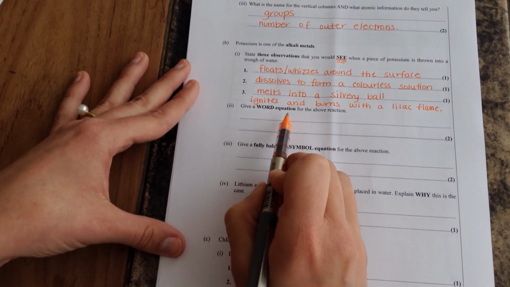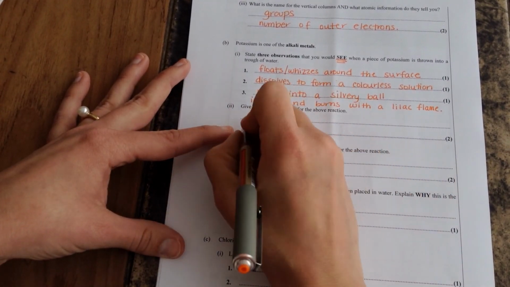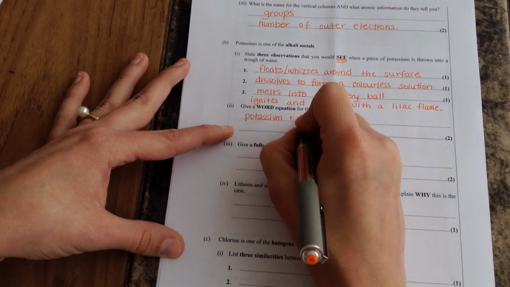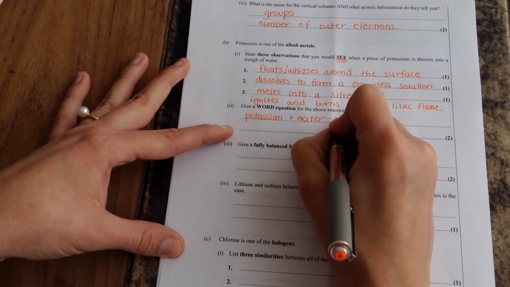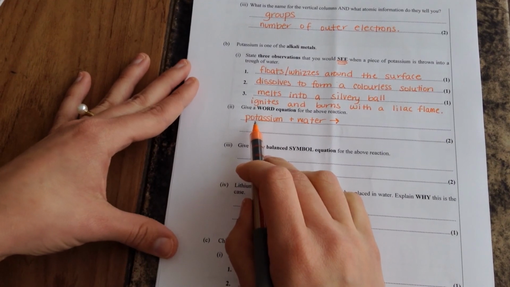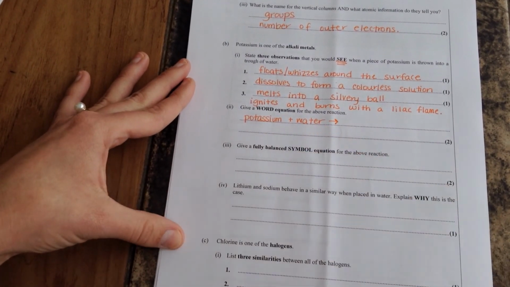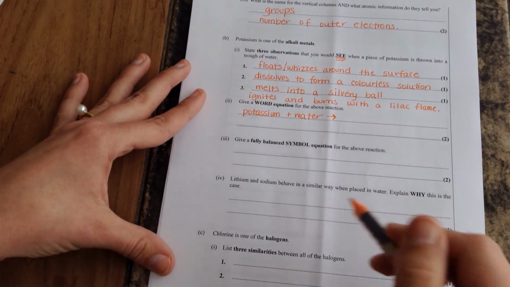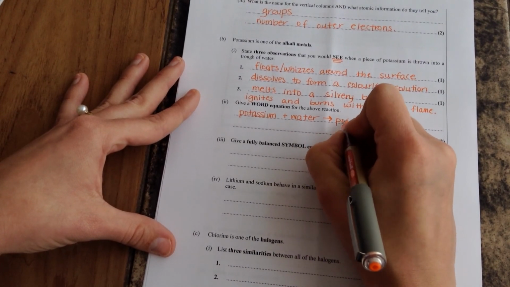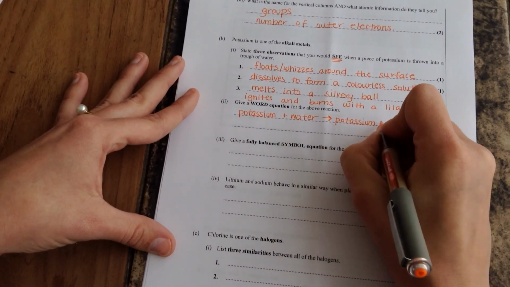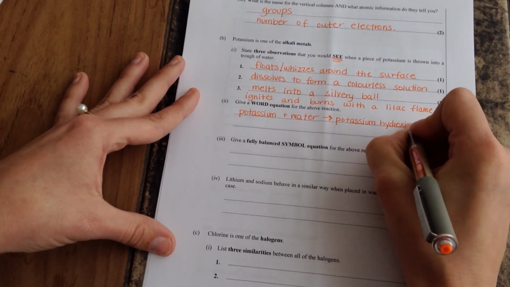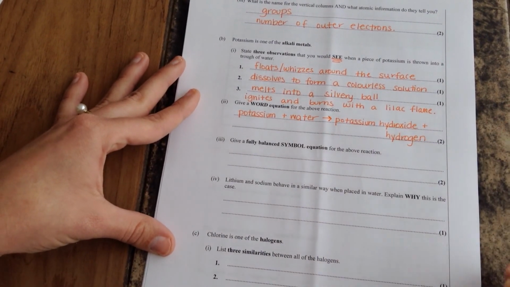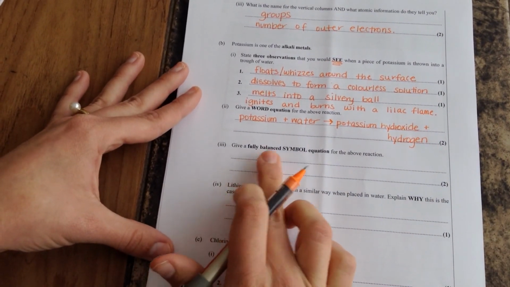Give a word equation for the above reaction. So we know that we're starting with potassium, and we're reacting it with water. Hopefully you remember that when a reactive metal reacts with water, it forms an alkaline solution because it's formed hydroxides, and it forms hydrogen gas. So that's what makes it move around the surface like that. So we get potassium hydroxide plus hydrogen gas.